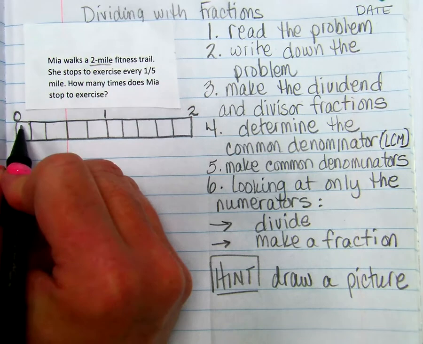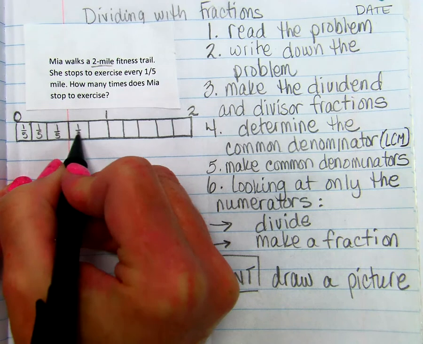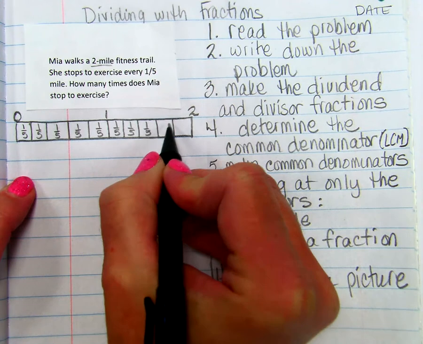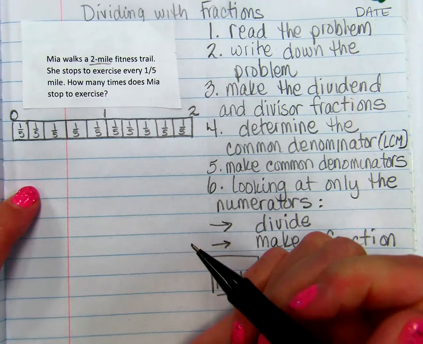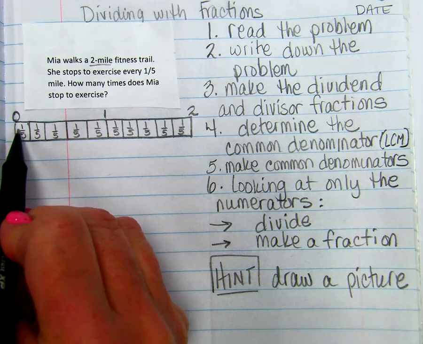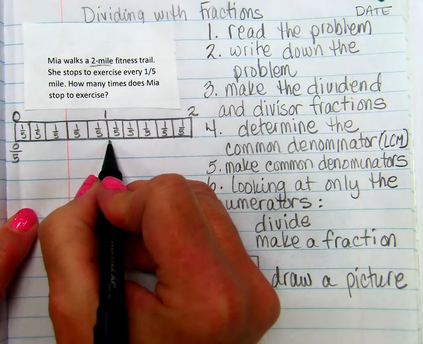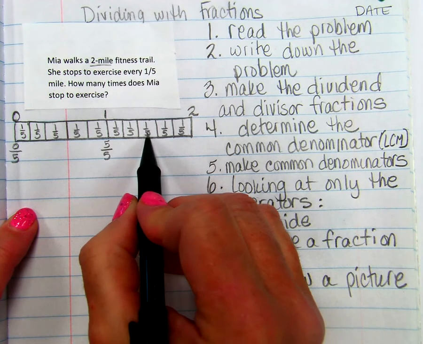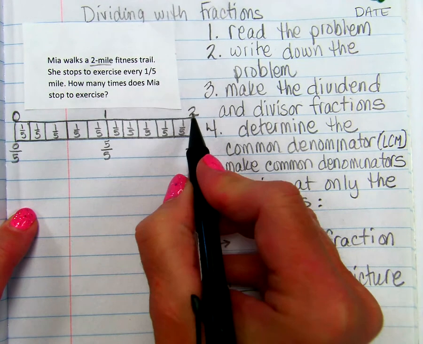So let's go ahead and label those fifths as 1/5. And this will look a lot like our linker cubes that we have used. And this would be like taking 2 sets of those 1/5 cubes and putting them in. So beginning, we have 0/5. We have 1/5, 2/5, 3/5, 4/5, 5/5. Let's put 5/5 right here. Keep counting. 6/5, 7/5, 8/5, 9/5, and 10/5. 10/5 is right there. And that's the same as 2 whole.